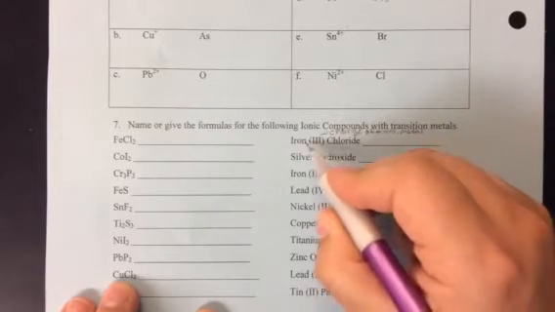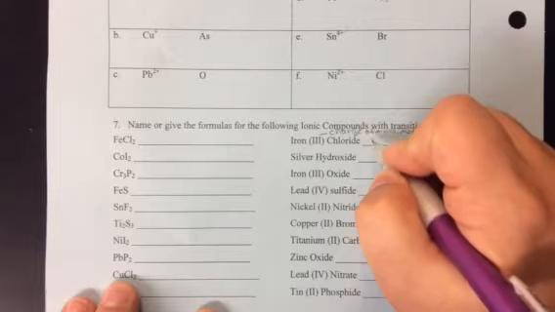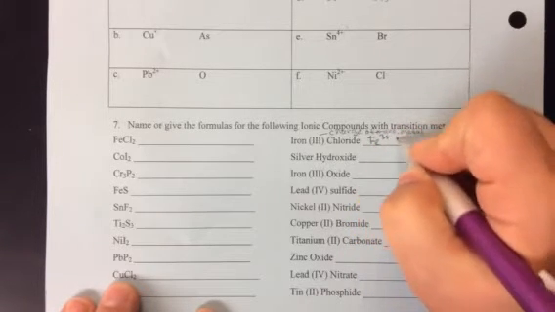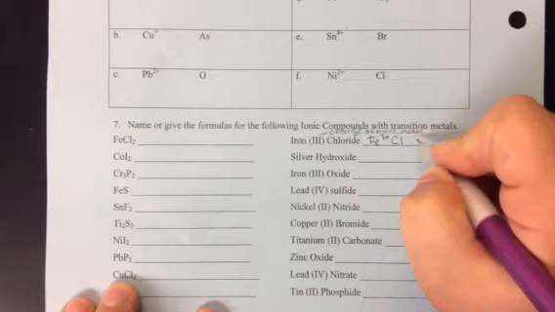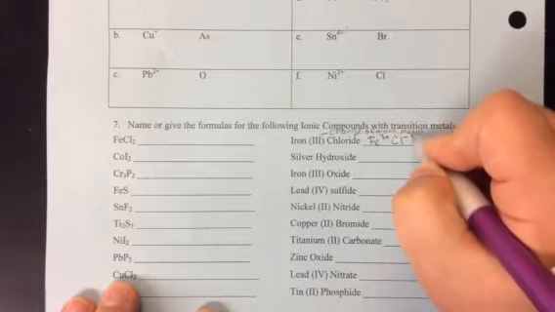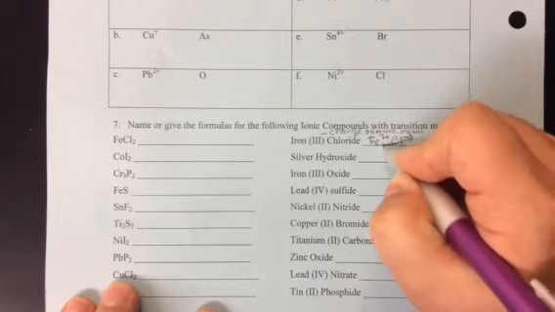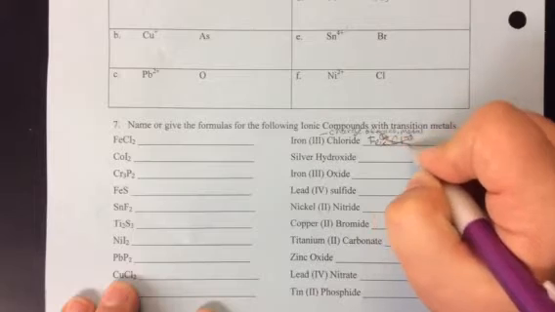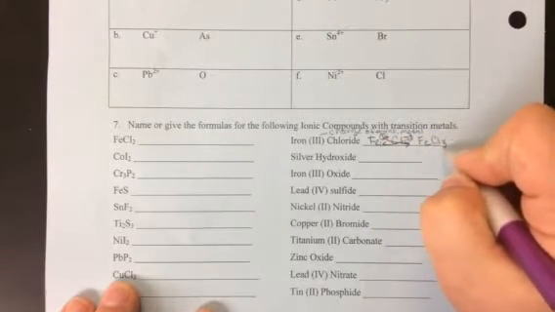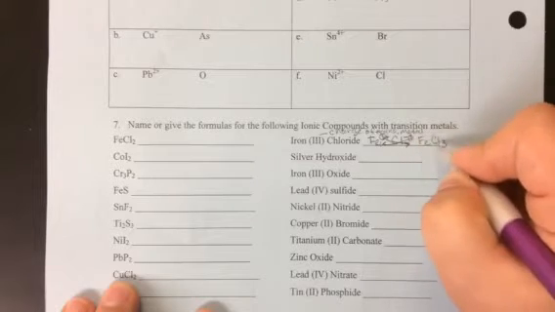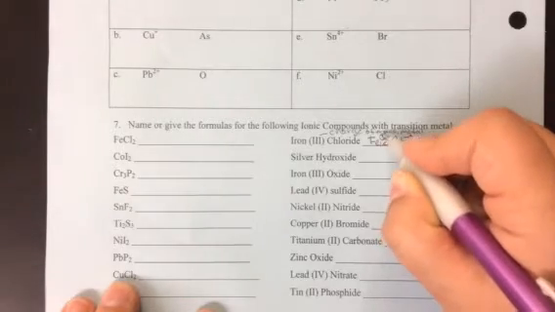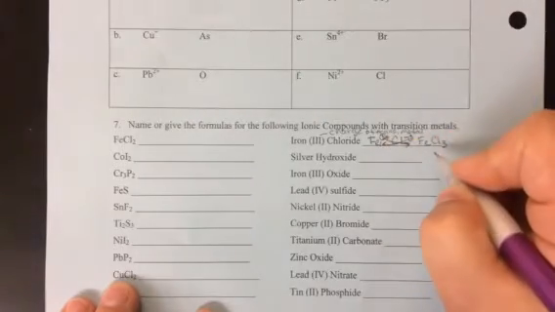So here you have iron 3 chloride. So what that means is you have iron +3, and then you have chloride, which if you look on your periodic table, you know that chloride has a -1 charge. So now you're going to find the subscript. So remember, you can crisscross and reduce. So this would be FeCl3. 3 times -1 is a total charge of -3. 1 times +3 is a +3 charge, so they cancel out.